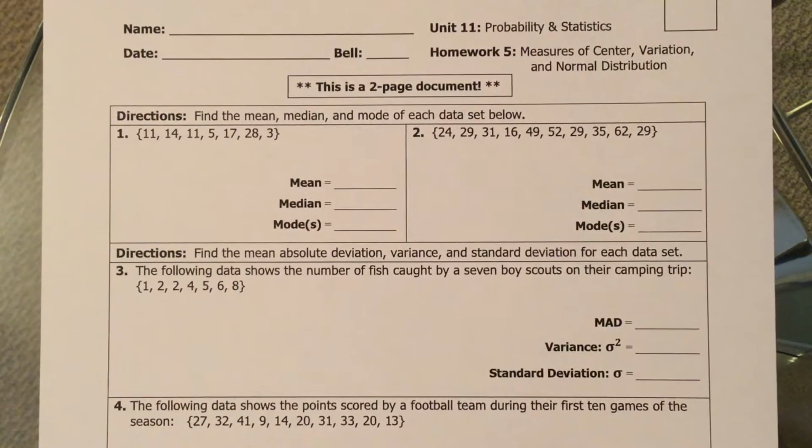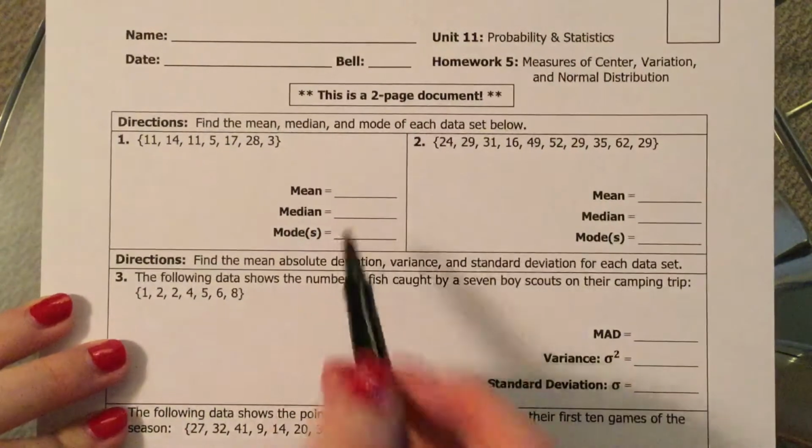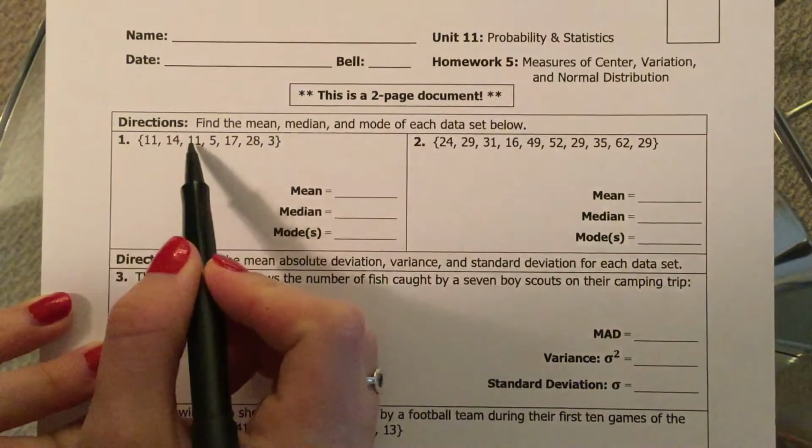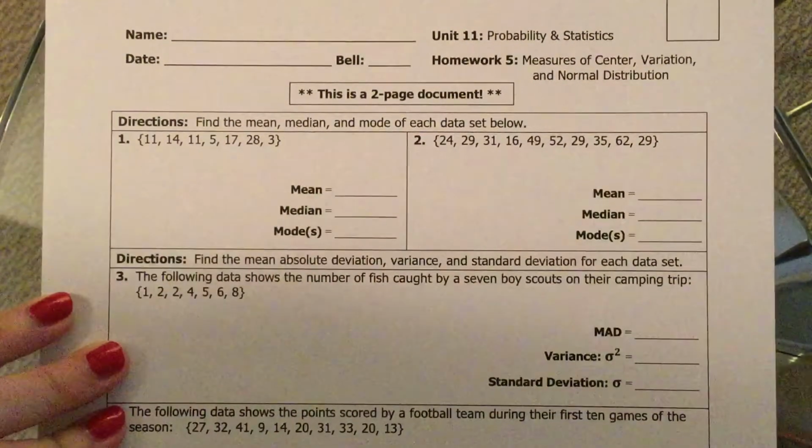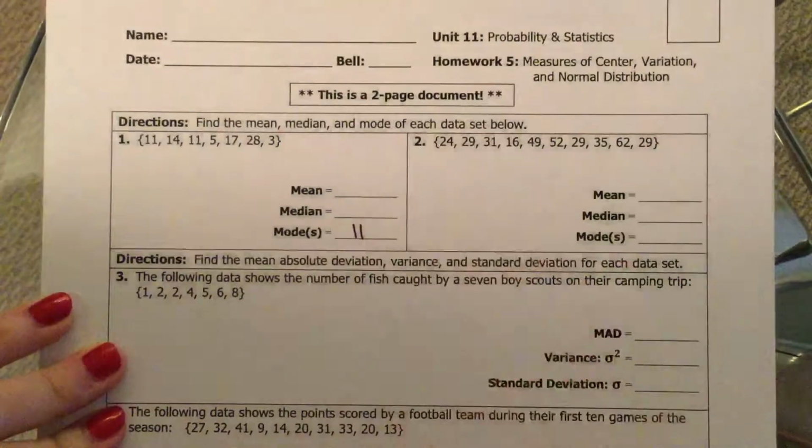All right, so homework 5 is on measures of center, variation, and normal distribution. So first set right here, mean, median, mode. This is pretty straightforward stuff that you guys have probably been doing for a while. Let's start with the mode. So you've got 11, 11. That looks like the only one that repeats itself actually. So the mode must be 11.